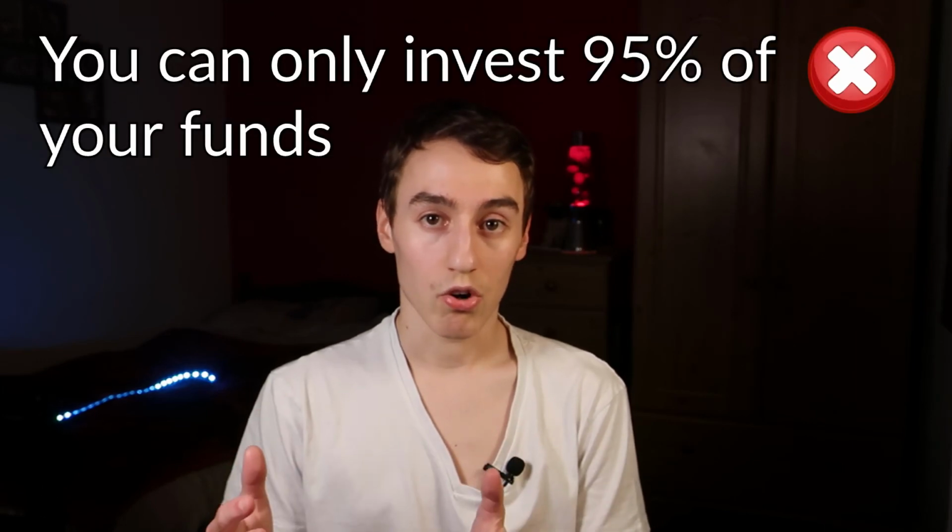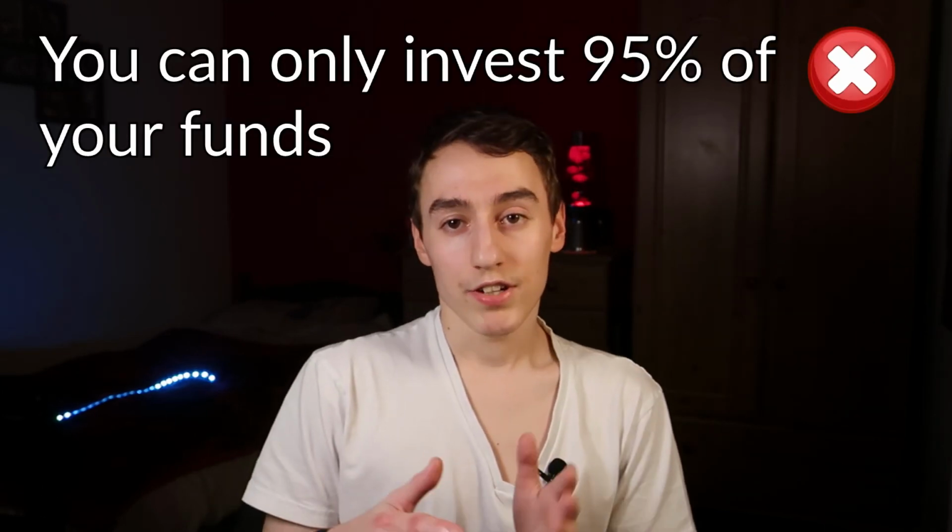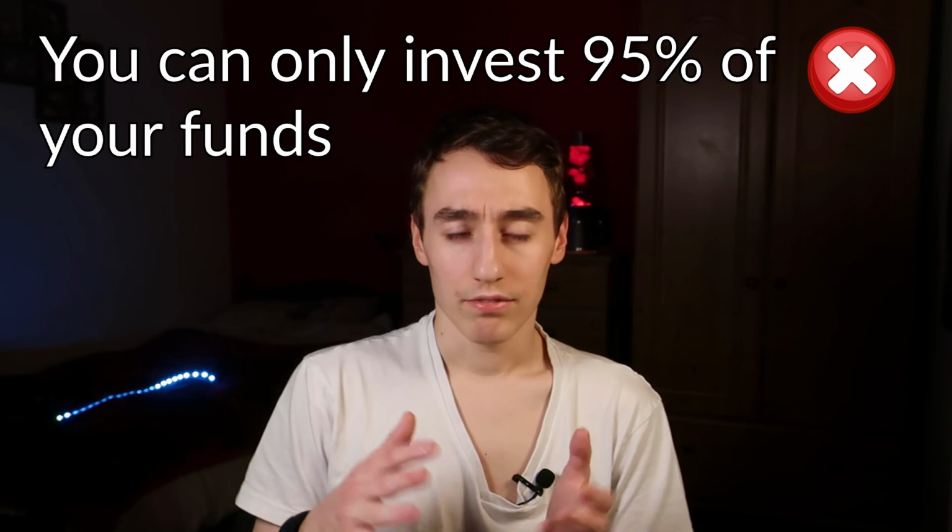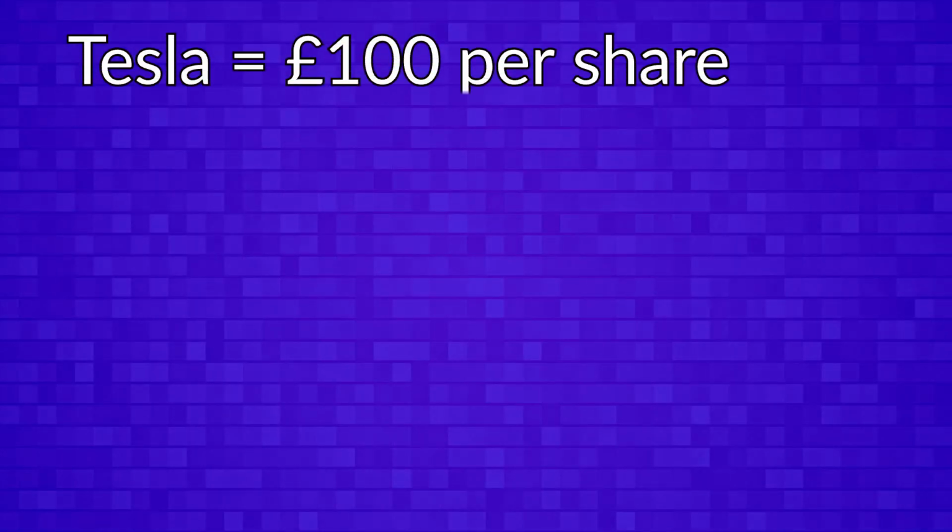So when you are making a trade on Trading 212, you invest your funds to buy a stock. But Trading 212 limits the amount of funds that you can put into a stock to 95%. So for example, let's say Tesla was £100 and you had £100.